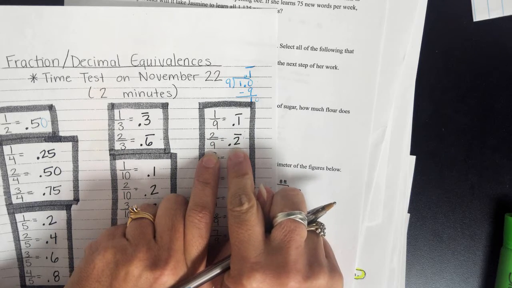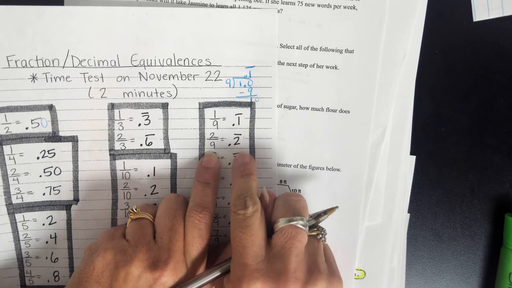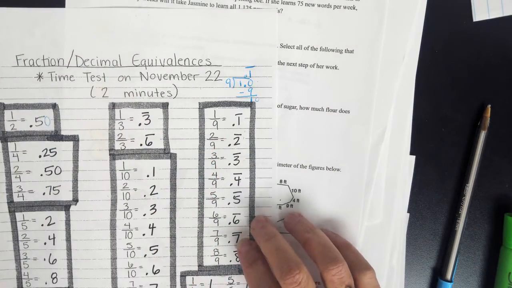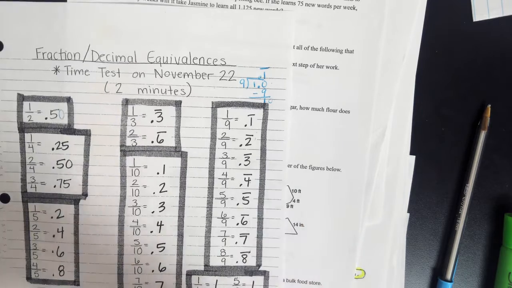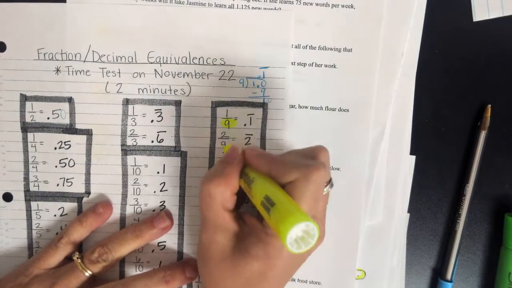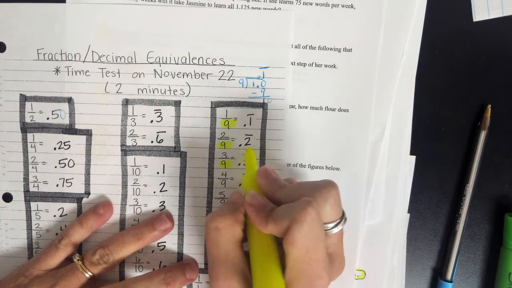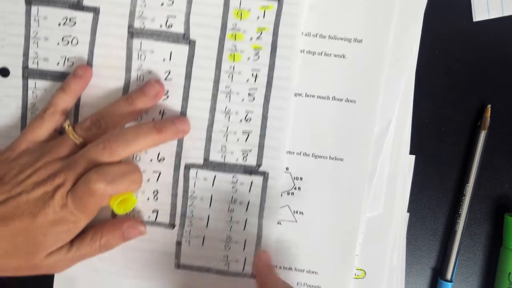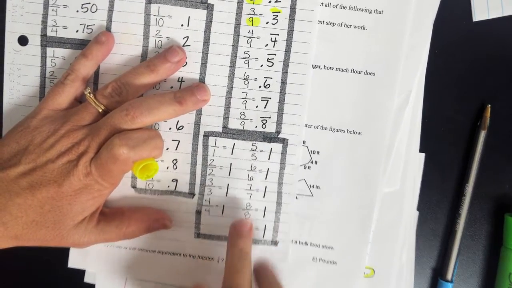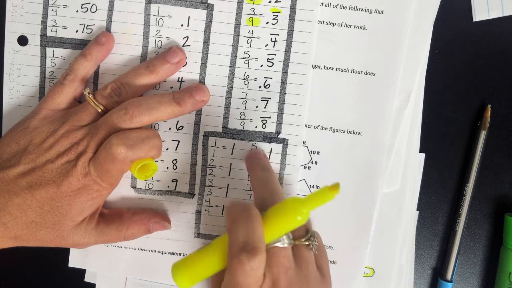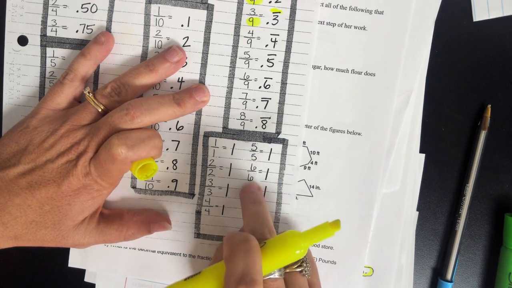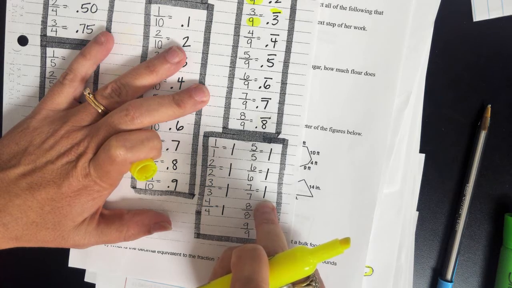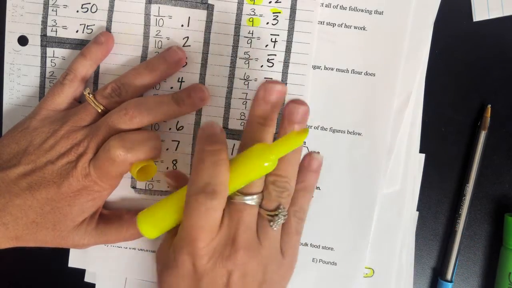2/9 is 0.2 repeating. If you will notice this trick, this might help you. All these 9s have repeater bars. Look at that. All the ones that have a denominator of 9 have repeater bars. Okay? Down here, this group, I'll be honest, we should know these already. Like 5/5 is 1. 6/6 is 1. 7/7 is 1. So some of these we should already know is what I'm getting at.